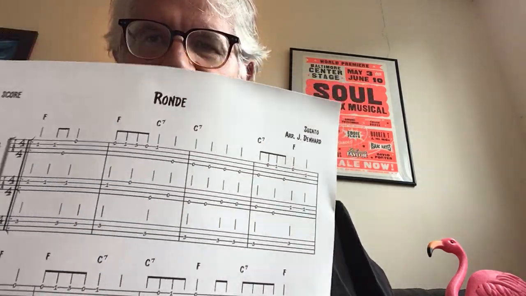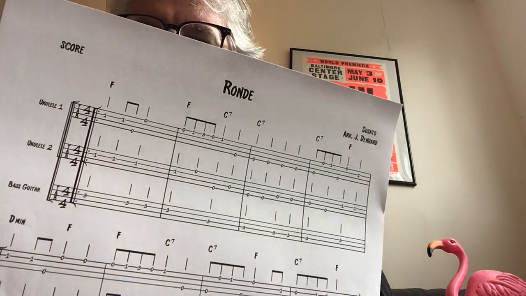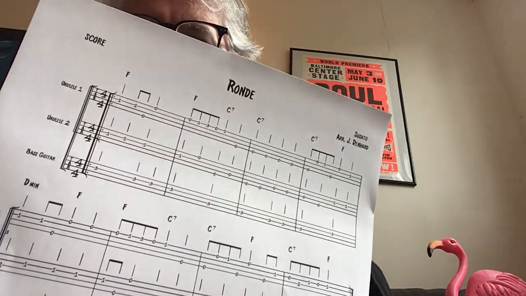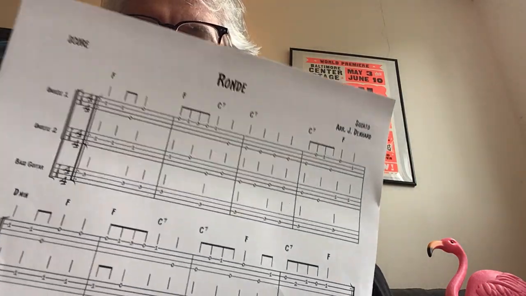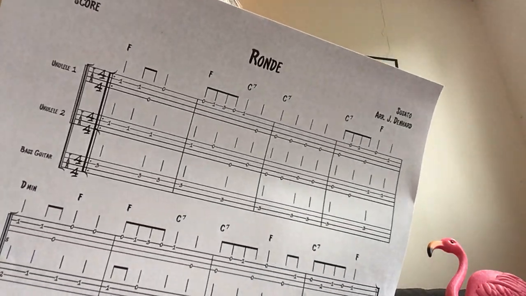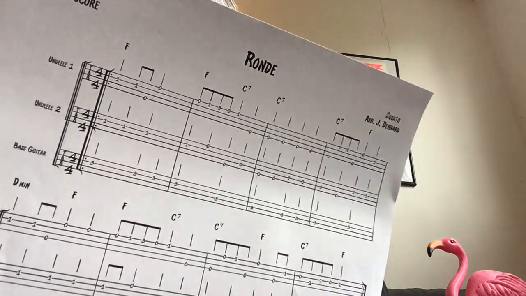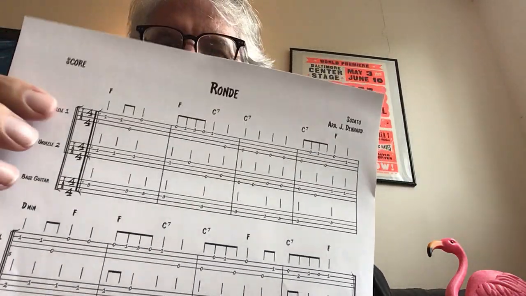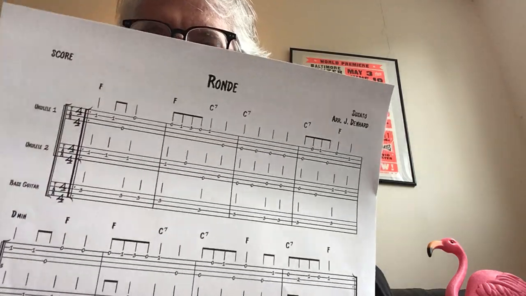R-O-N-D-E. This is one of the first pieces we played that is not in the key of C, it's in the key of F, which basically means it begins and ends on the note F, which is first fret of the E string.